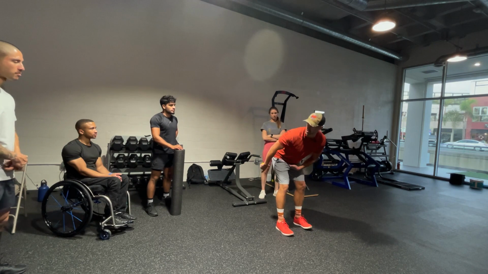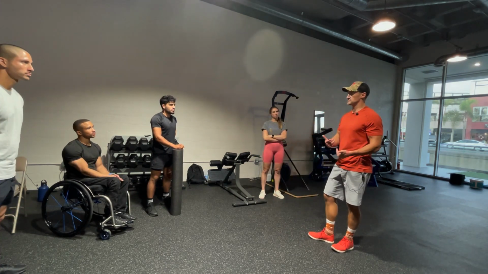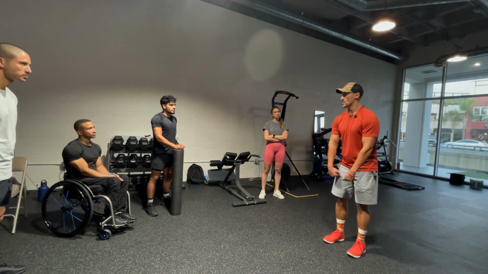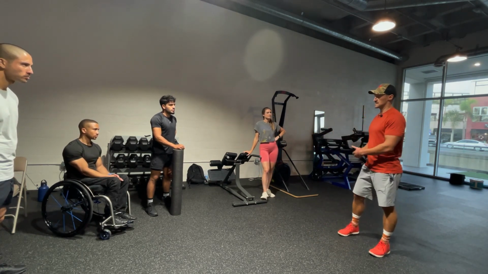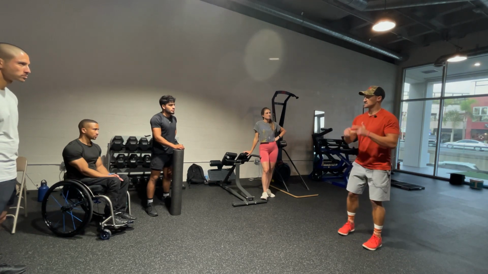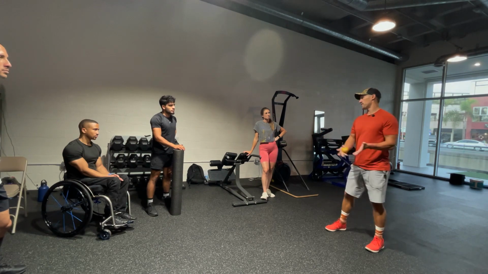So teach them this hinge pattern, and most people don't know how to do that. So don't make them do an exercise like an RDL if they can't own it and then they get pain. You can just regress to an exercise like a bridge. Bridges are a lot friendlier to help them move better, and then you can progress into those.